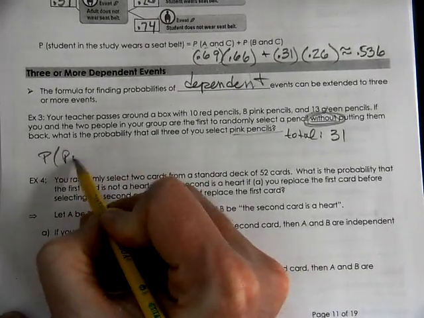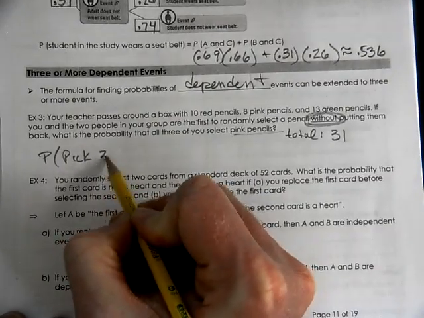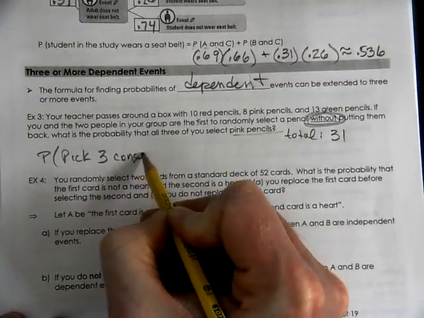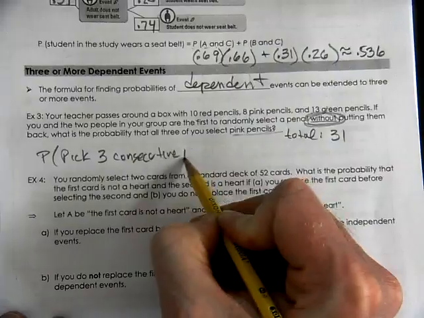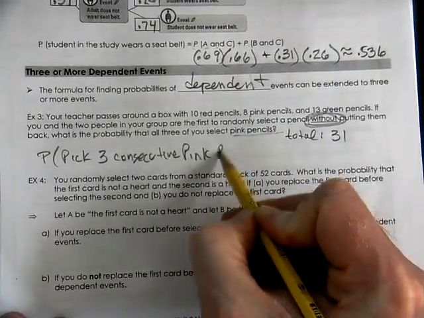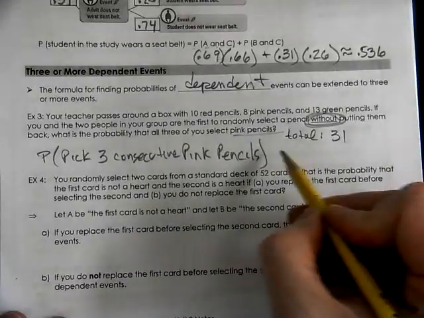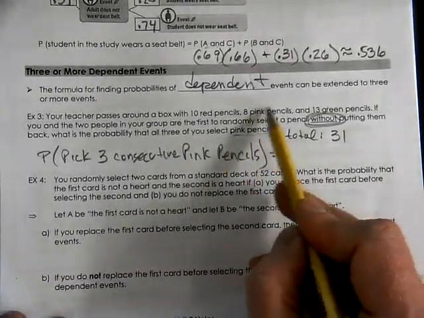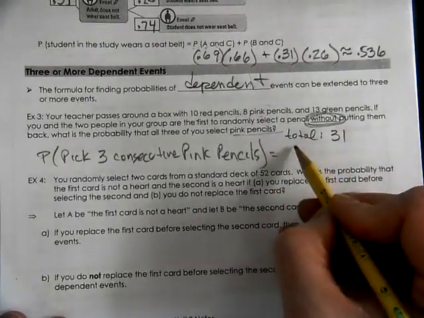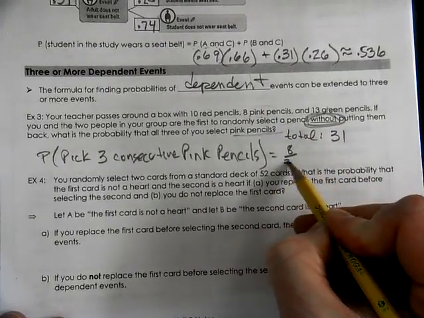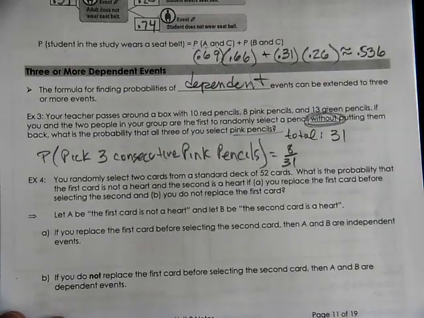Probability, pick 3 consecutive pink pencils. So we have 8 pink pencils to start with. So there's 8 out of 31 pencils available for the first person.